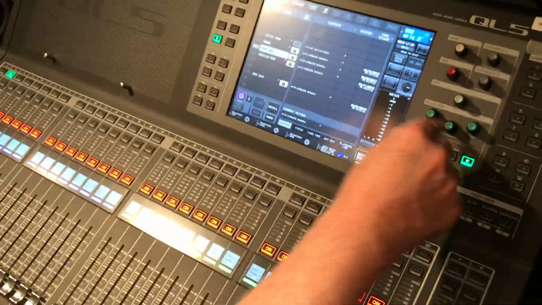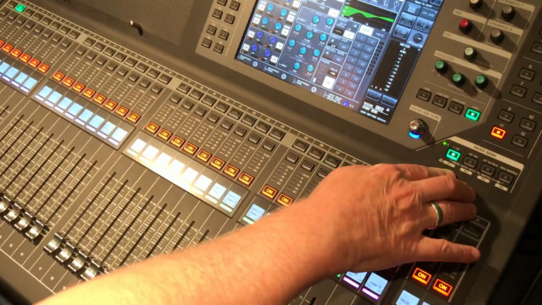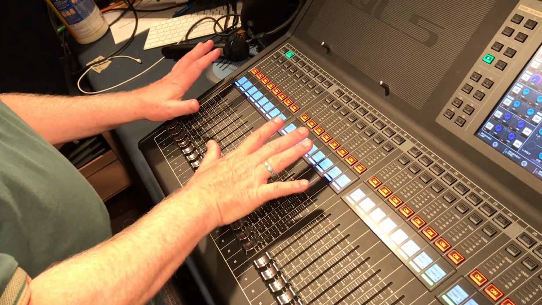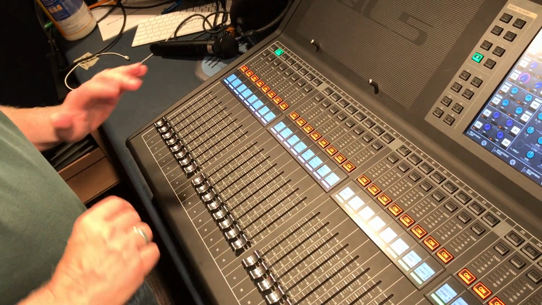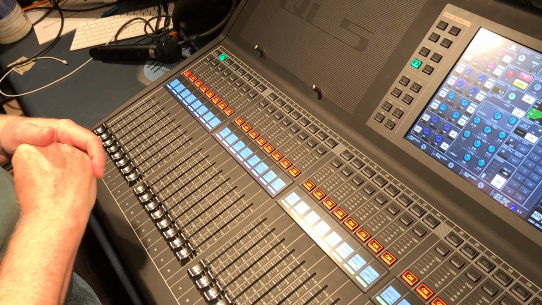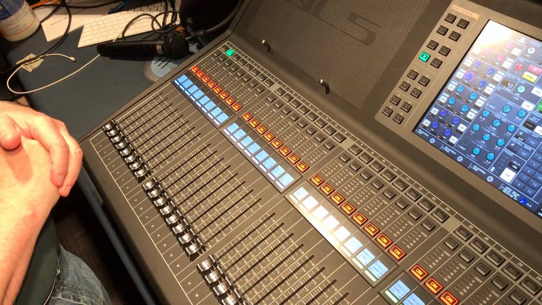Well, now we're on the first layer right here. You want to go home, right? So you're on the first layer. Everything's on, but nothing is up, so there's no sources that are going to go anywhere. And these are our inputs. This is what we're receiving. Now we want to see what is going out to the mix.